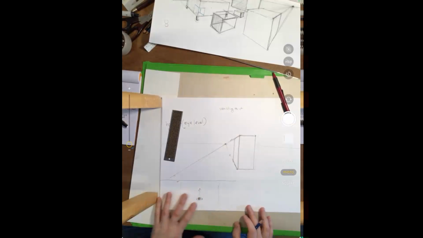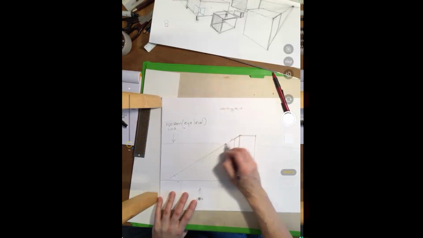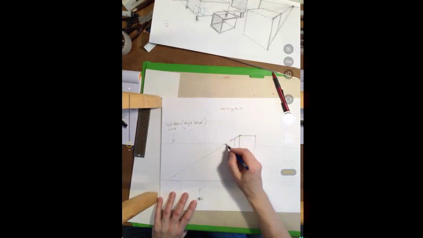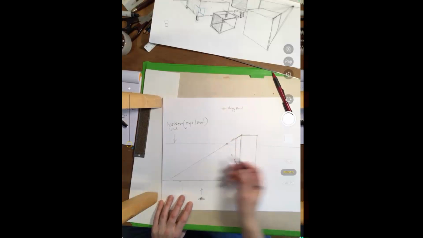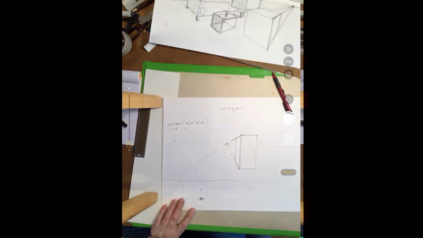And above eye level, it's angling down, angling up from below eye level. And if you're standing up, eye level might be 5'6".